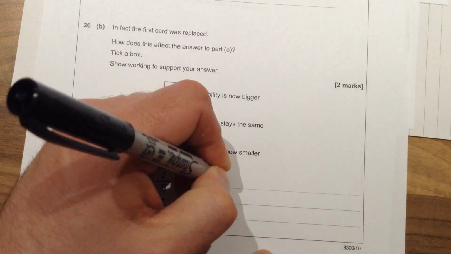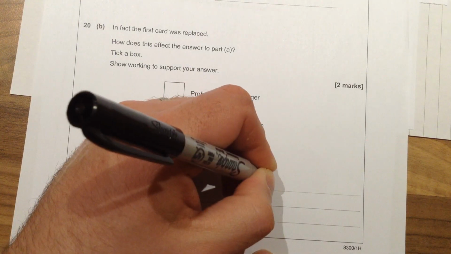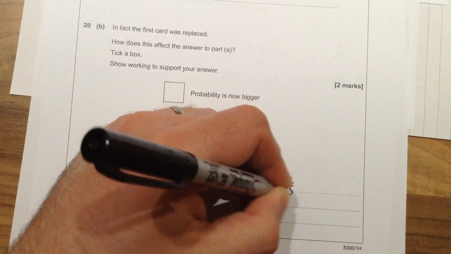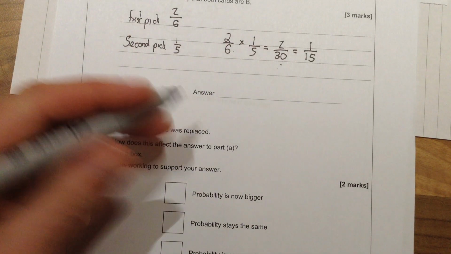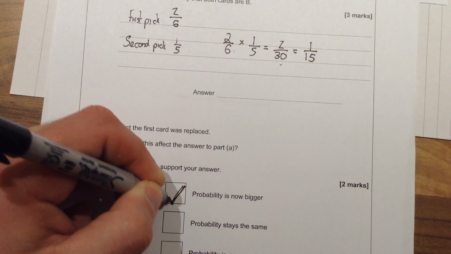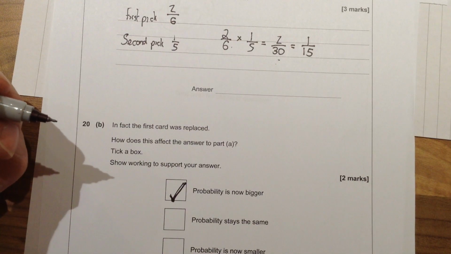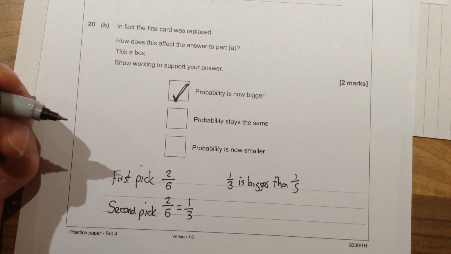So I'm just going to write that 1/3 is bigger than 1/5. Therefore, we simply have that the probability is now bigger. You could have gone on and tried and shown a comparison with the fractions when multiplied together, but it's only a 2-mark question, so you wouldn't need to.